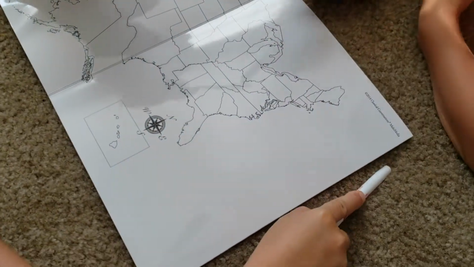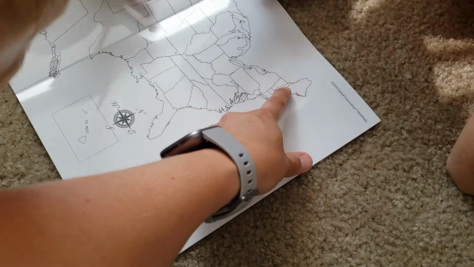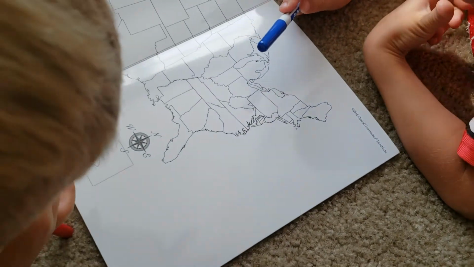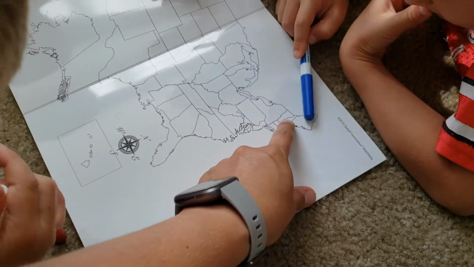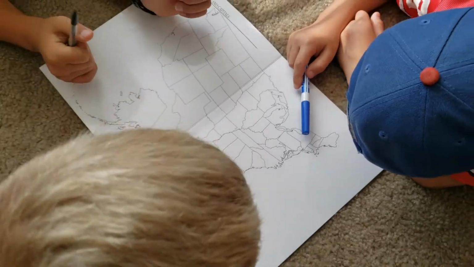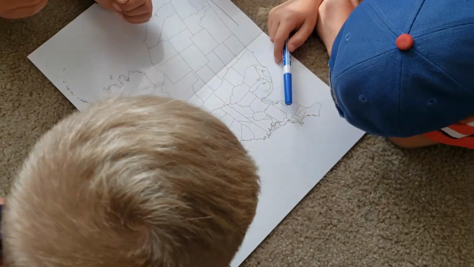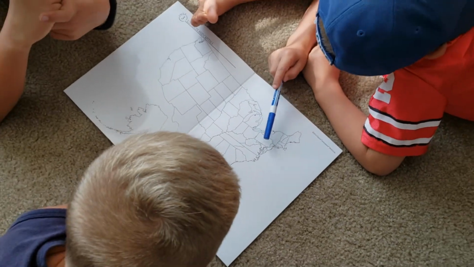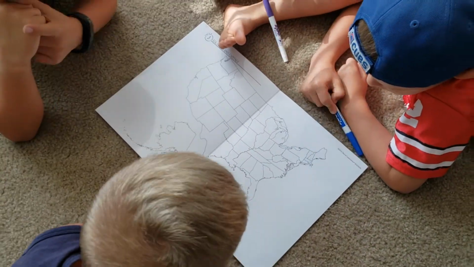Montpelier, Vermont. Good. What about this one? This one. We have Augusta, Maine. Concord. Okay, what's this one that has the hook on the end? Boston, Massachusetts. Very good. What's the little tiny one? Providence, Rhode Island. And the one beside it? Hartford, Connecticut. Very good.